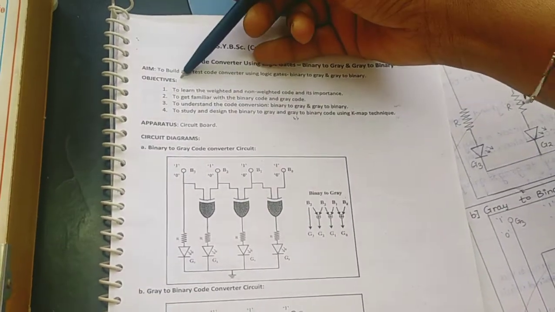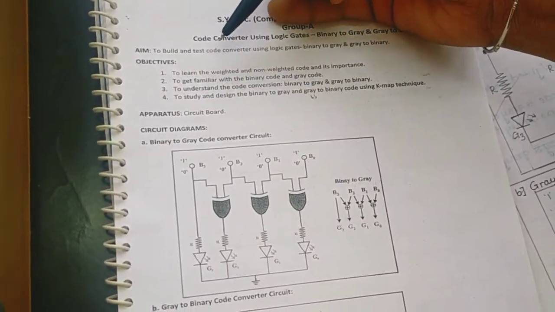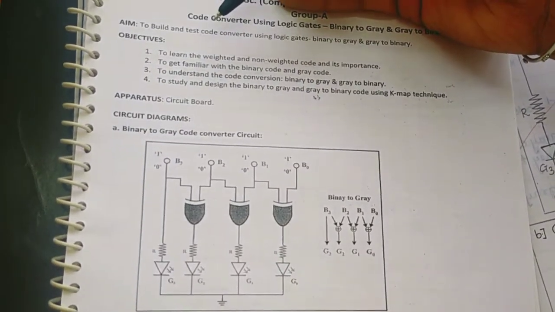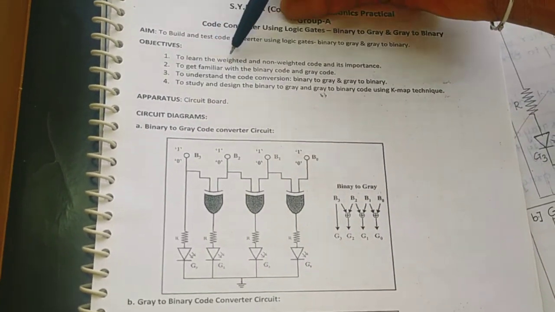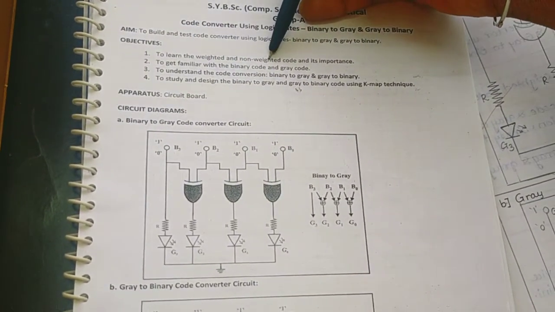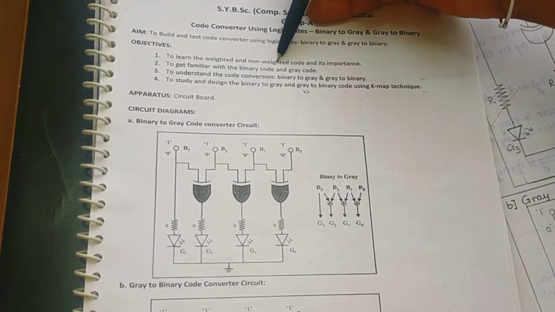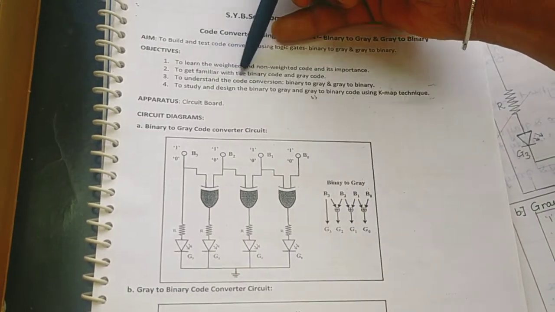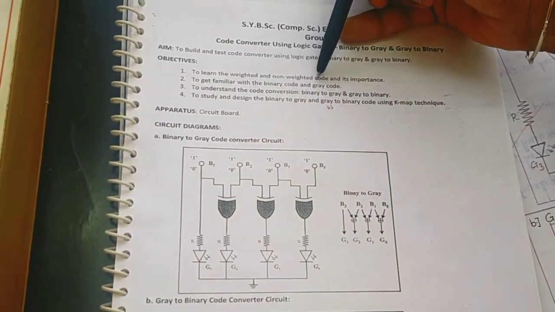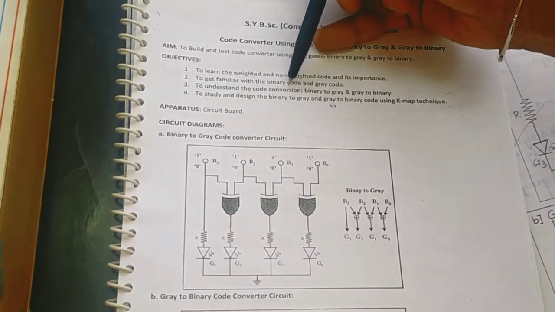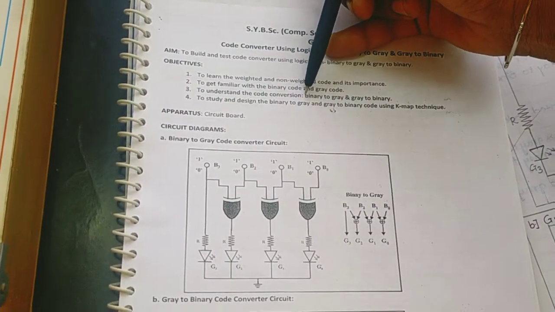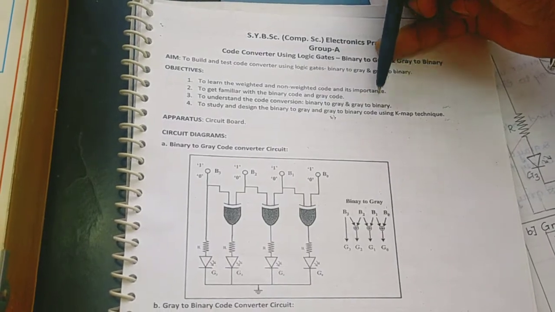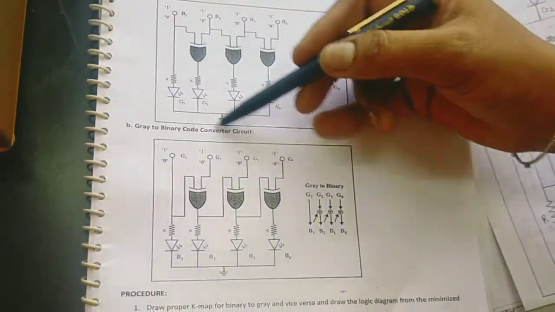So let's see the objective. According to the objective, which things do we need to know? Learn weighted and non-weighted code, which we have seen in our theory sessions. Then get familiar with the binary code and also the gray code, and understand code conversion, binary to gray and gray to binary. So this is our required circuit diagram.